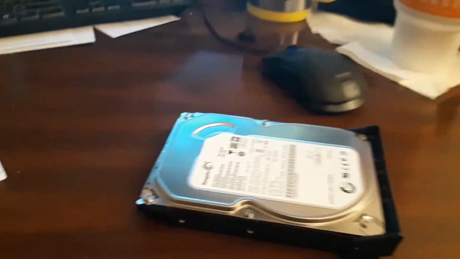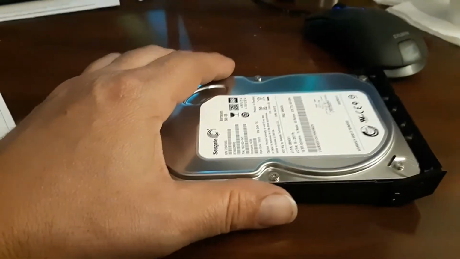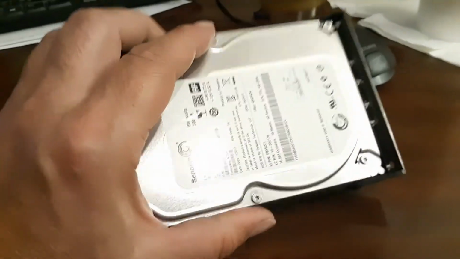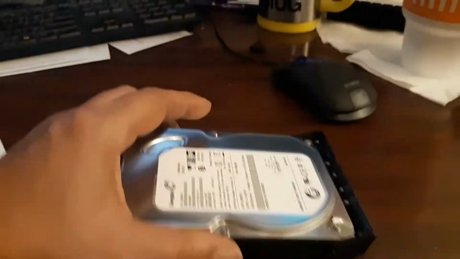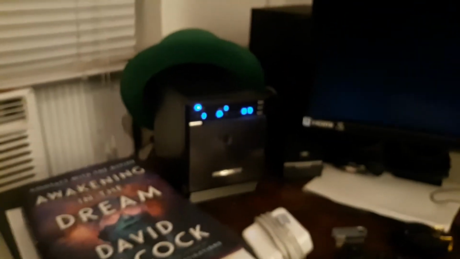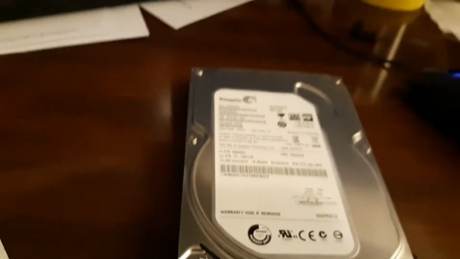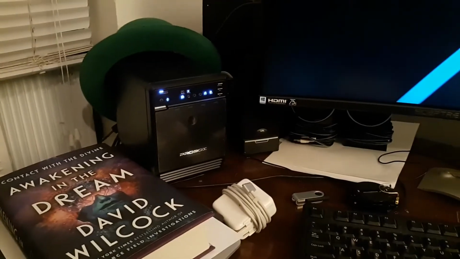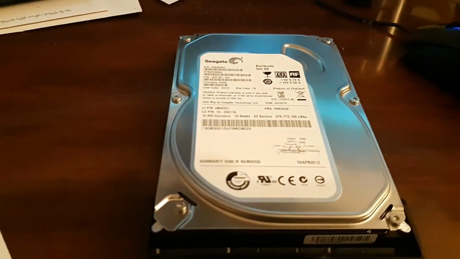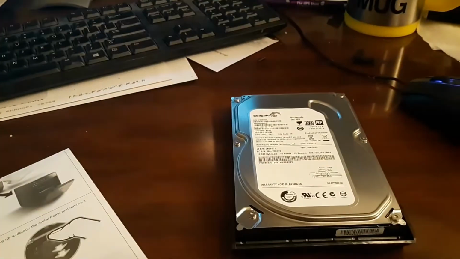Okay, this is the hard drive that was out of that Lenovo. This is a 500 gig, right? Yeah, Barracuda 500 gig. I put my caddy on it. I'm going to turn that off, slide this in, and see if it will recognize it. If not, then this will be recycled. Alright, be back in a second.